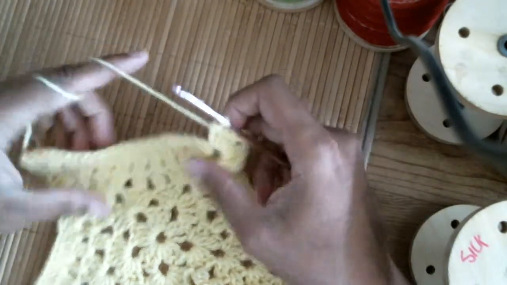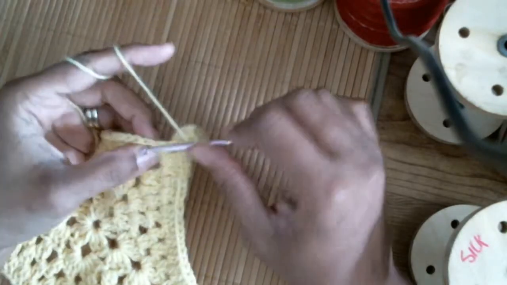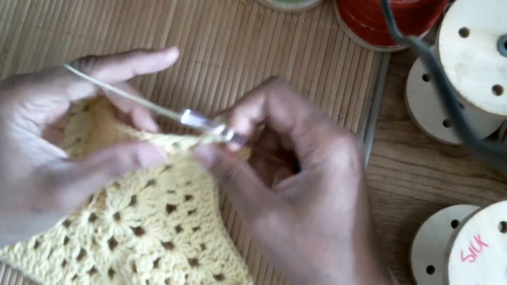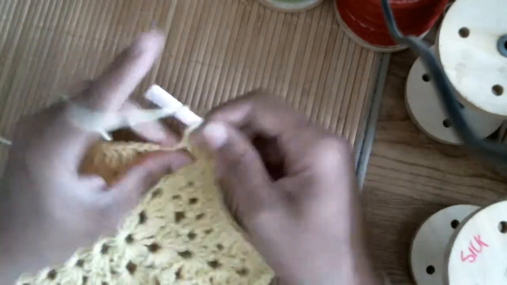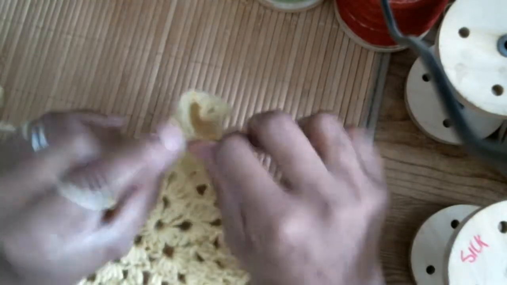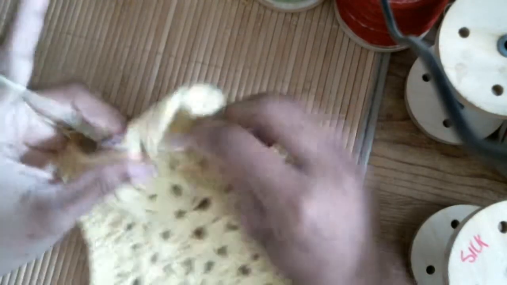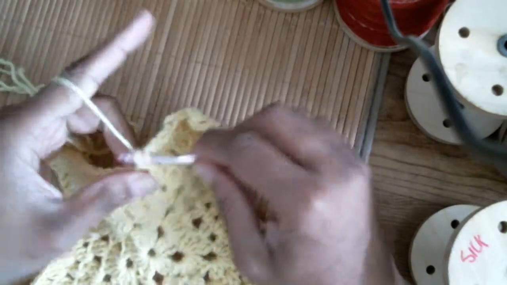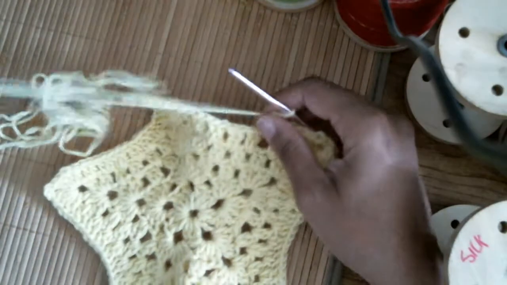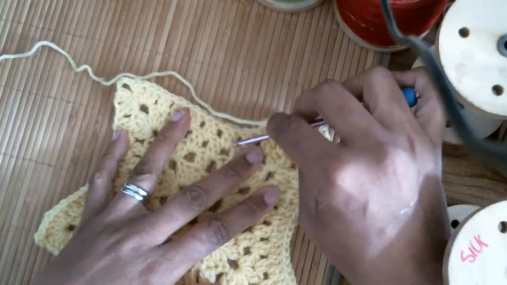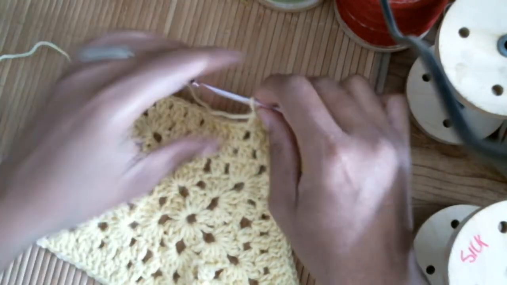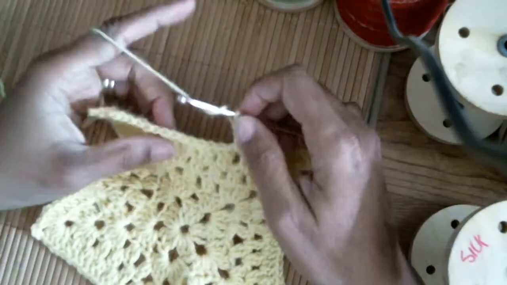All right. So there's 1 cluster, 2 clusters, 3 clusters, 4 clusters. Okay, we got 4 clusters here now, and we need to skip 2 clusters. So we skip through here and we skip through here, and we're going to go into this 3rd cluster space.